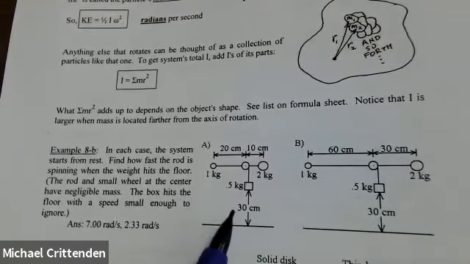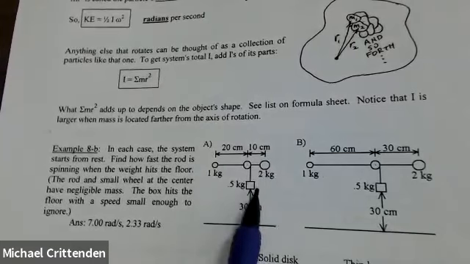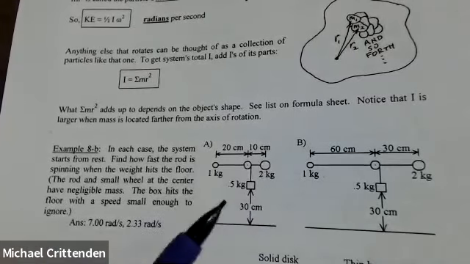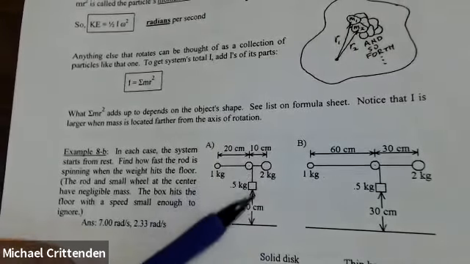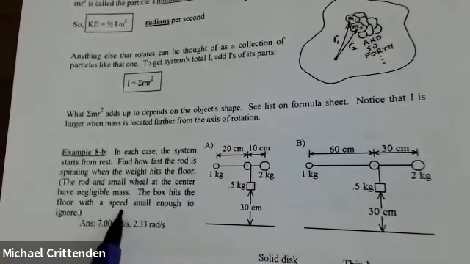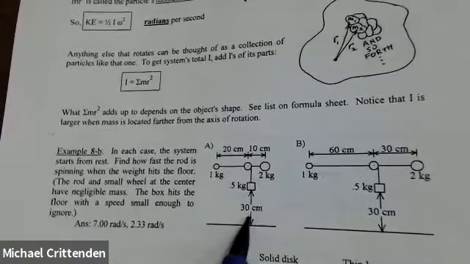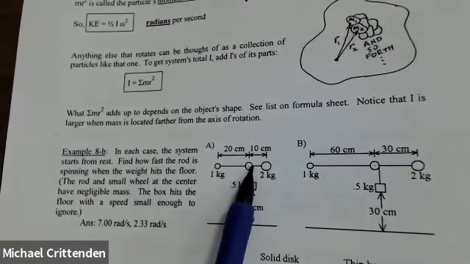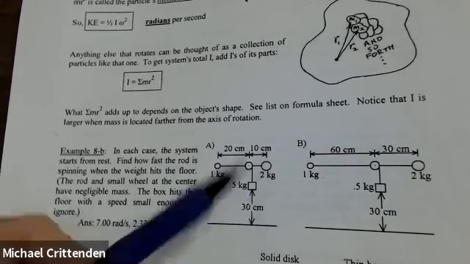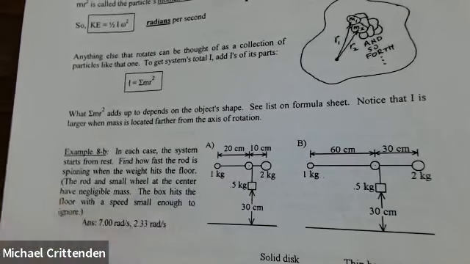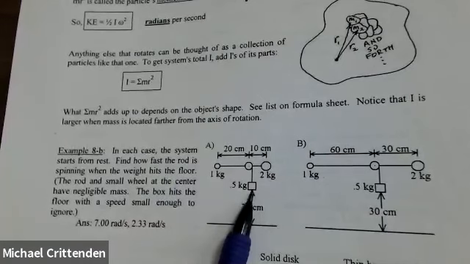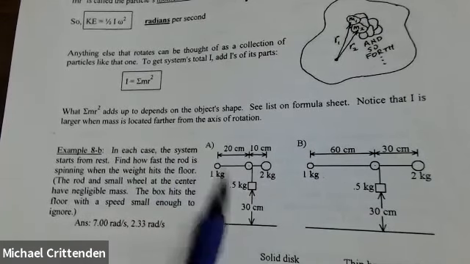Also the box hits the floor with a speed that's small enough that, because the radius of this wheel is so small, you do r times omega, and the speed of the box is quite small, so we don't have to worry about the kinetic energy of the box.